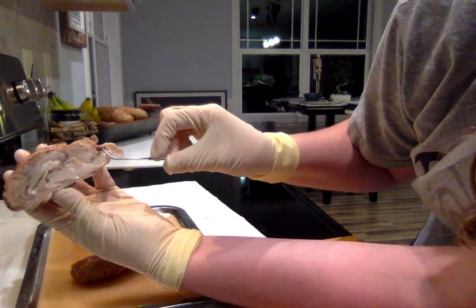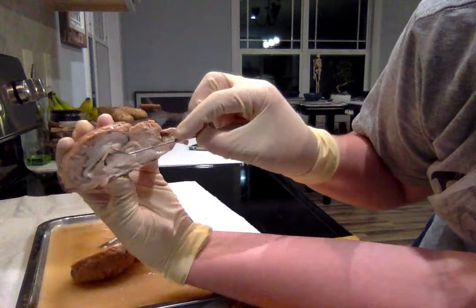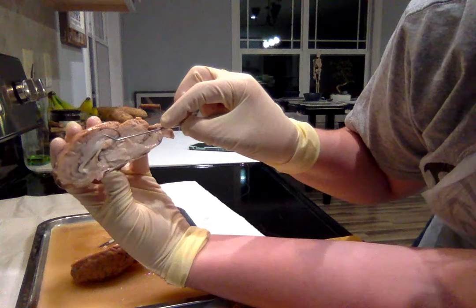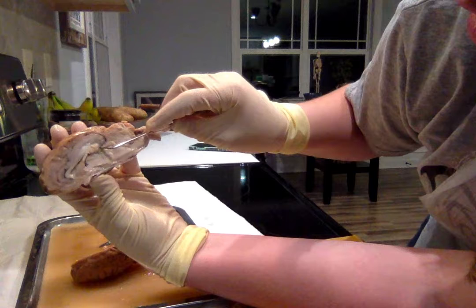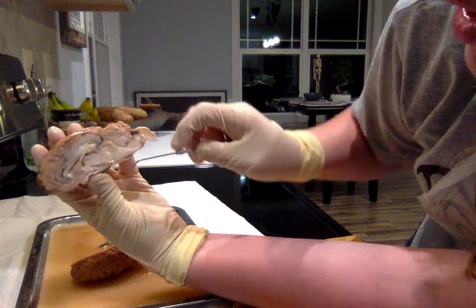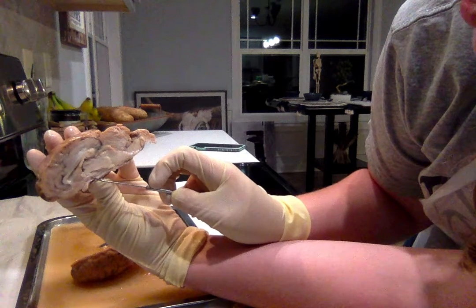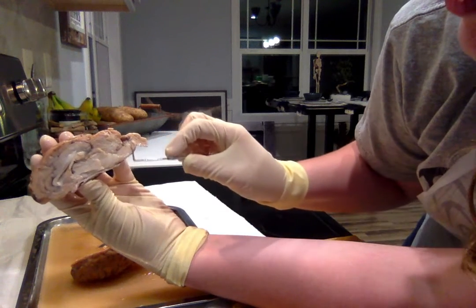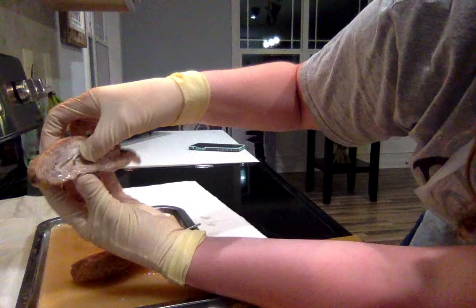Looking back in the middle, this part right here, if you can see, is our fornix. I'm sorry. This part right here is going to be our pineal body, or pineal gland. At the bottom here, this part right here is our hypothalamus. Right here in the middle is our thalamus. And that pretty much covers it, because we talked about all the other stuff on top.